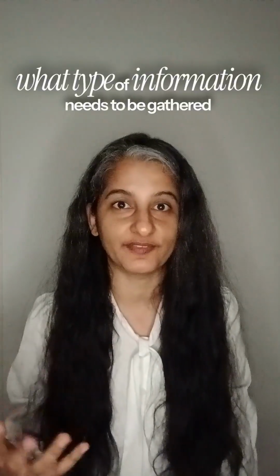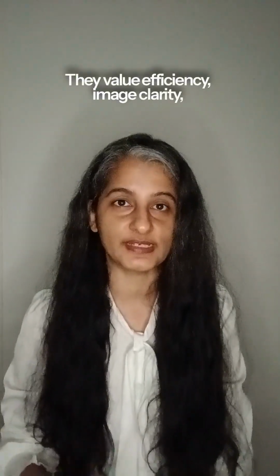Now, this is the second step where we mentally explore what type of information needs to be gathered during the first meeting. To excel in the first meeting, say for example with the radiologist, you must transition from a product seller to a clinical consultant. Radiologists are highly analytical, they value efficiency, image clarity, and diagnostic confidence above all else.